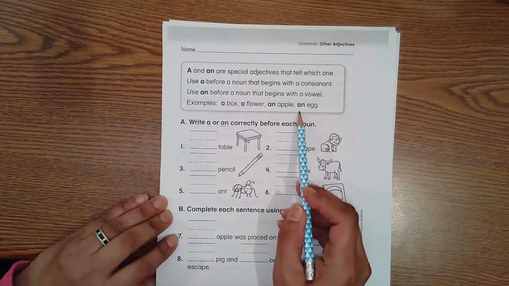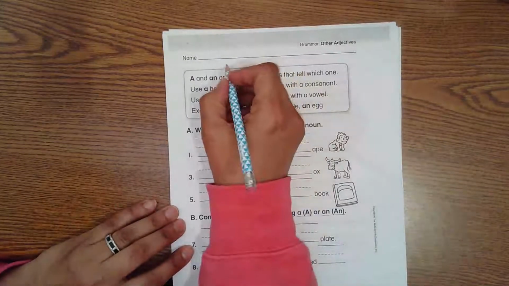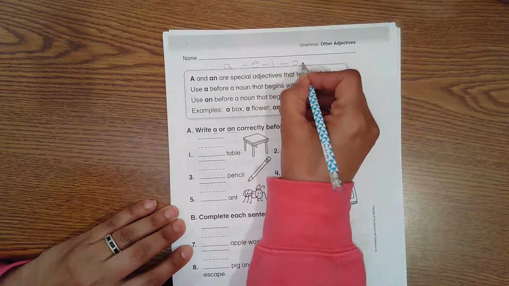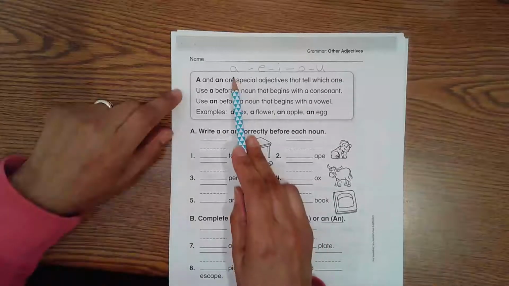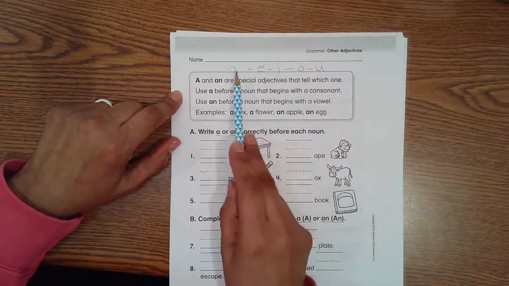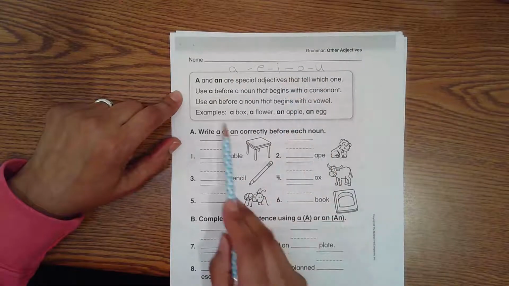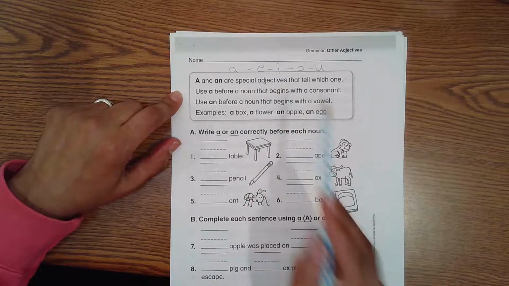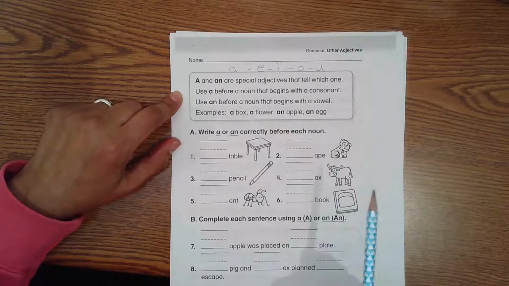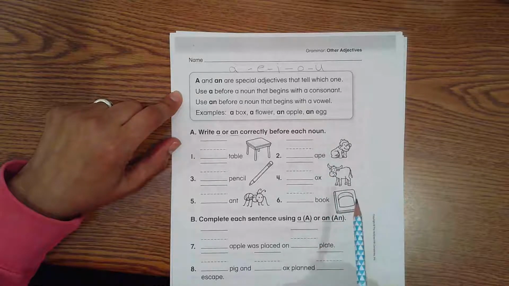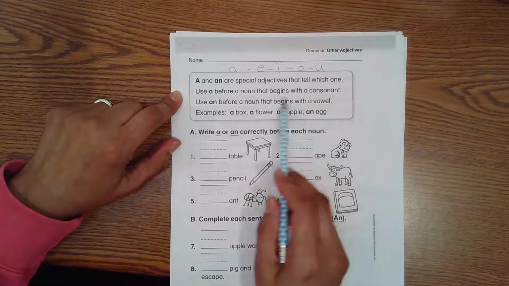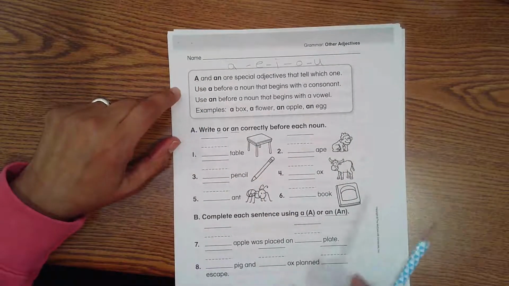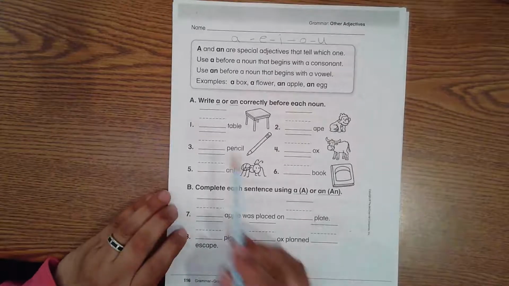So let's go back to the vowel letters. Let's remember our vowel letters are A, E, I, O, U. So if I have a word that starts with any of the vowel letters, A, E, I, O, U, I'm going to use the adjective an. So I'm going to say an apple, an egg, an ant, an ox. But if it's a consonant, so any other letter of the alphabet, I'm going to use the word a. All right?